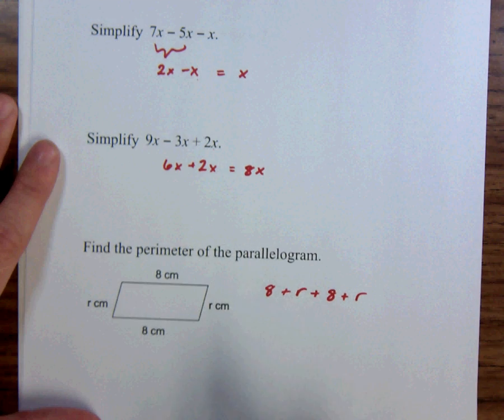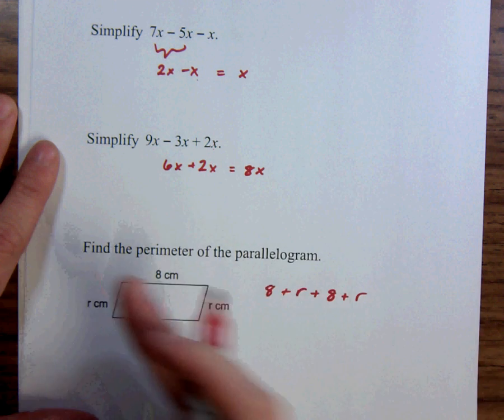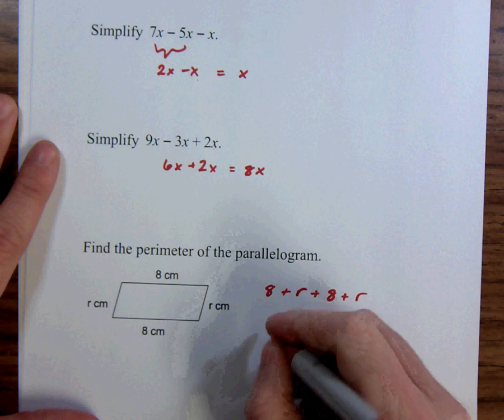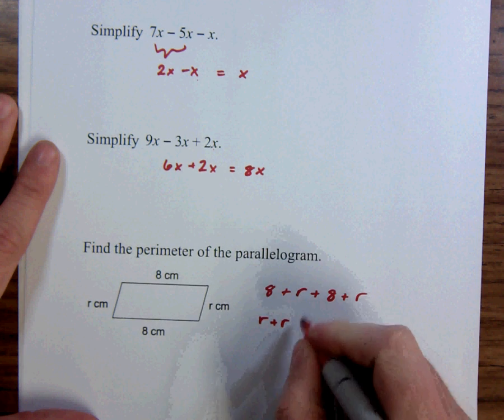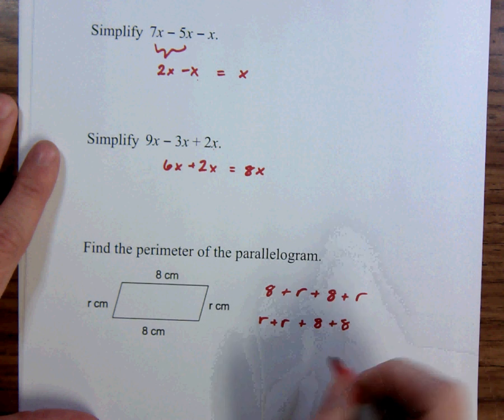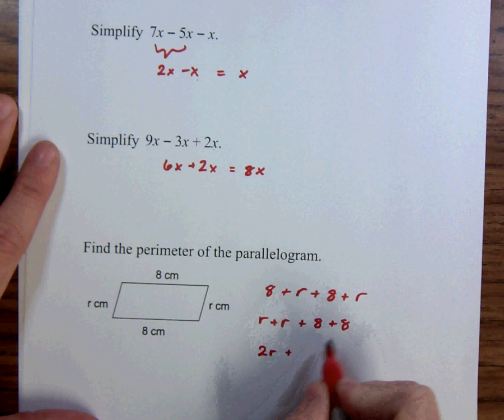So combine like terms. I'm going to look through, and I like to pull my variables to the front. So I'm actually going to add all the variables first. So I have 1r here and I have 1r here. I might rewrite that as r plus r, and then 8 plus 8. Well, there are 2 r's here, and 8 plus 8 is 16.